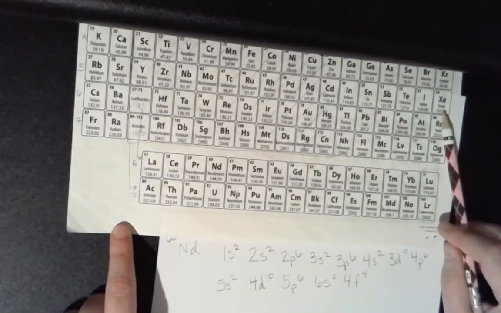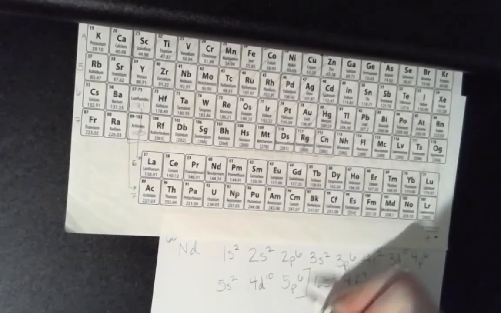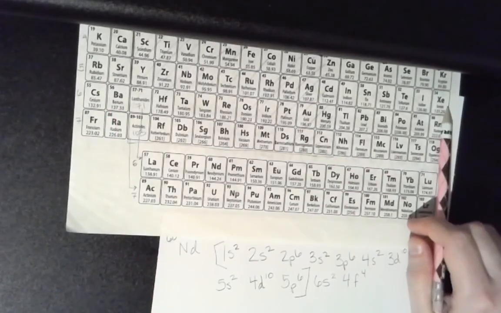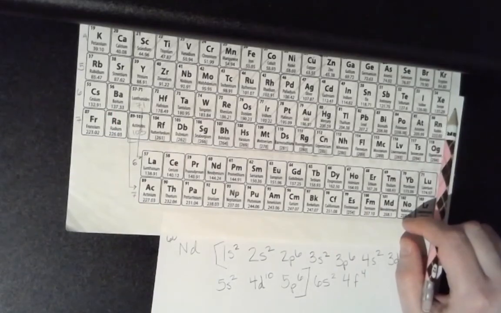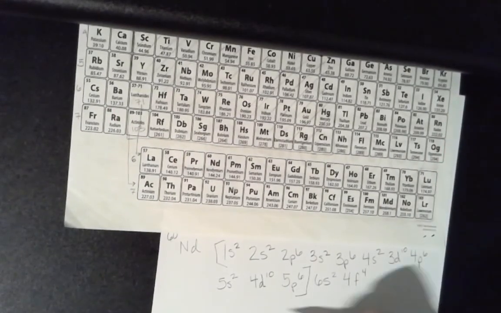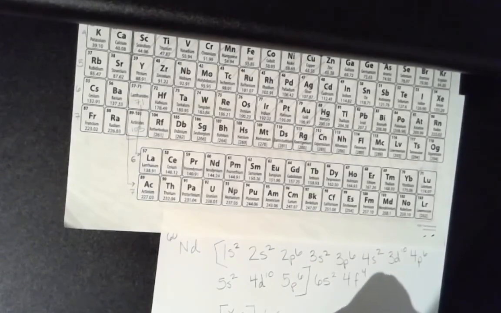Biggest full p, we've got a 2p6, a 3p6, a 4p6, and a 5p6. Okay, the 5p6 is the biggest of these. And our 5p6 is xenon. They'll both get you to exactly the same place. So all of this can be condensed into bracket xenon, and then everything else after.